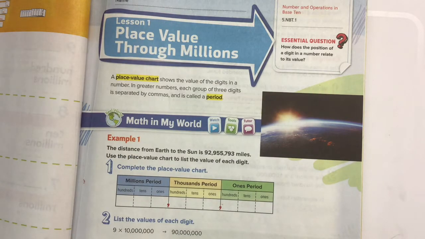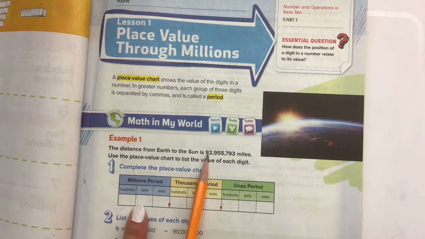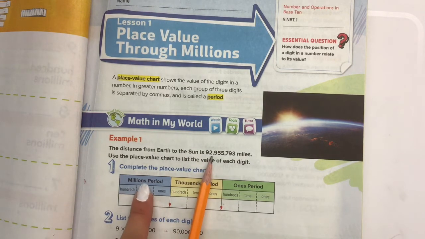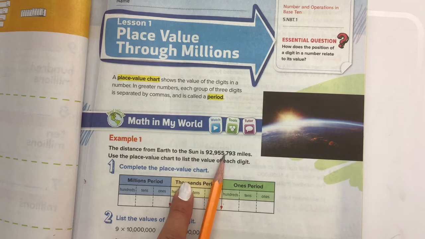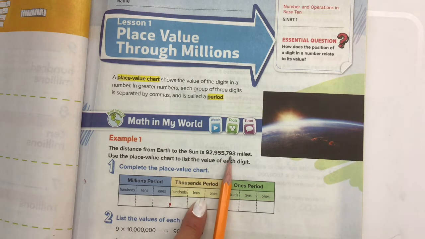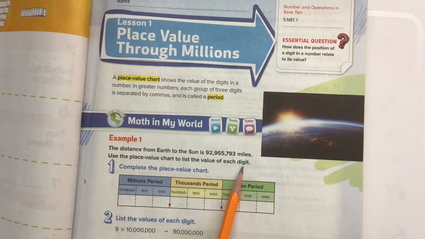All right, let's begin. The distance from the Earth to the Sun is 92,955,793 miles. Use the place value chart to list the value of this digit.